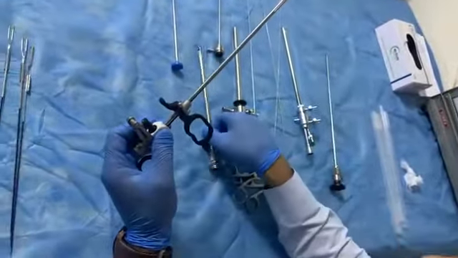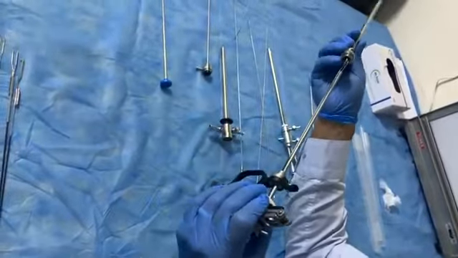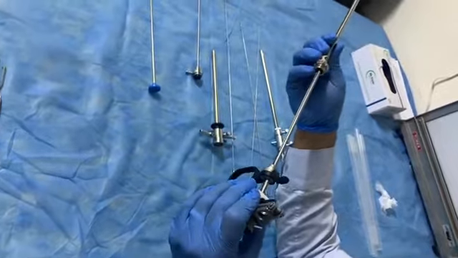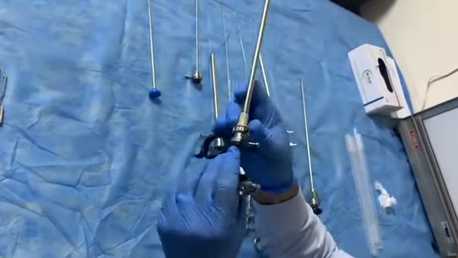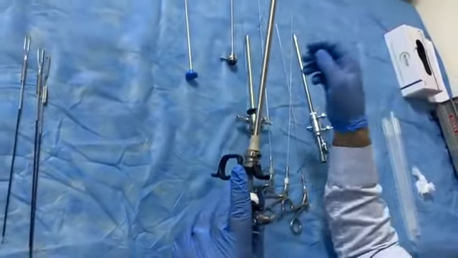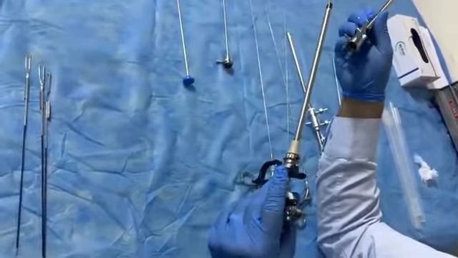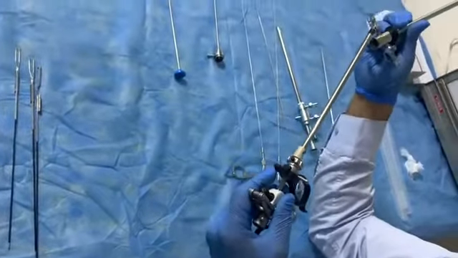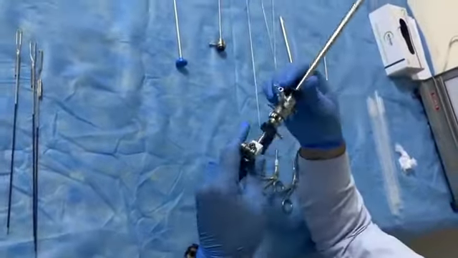After that, we put the inner sheath. This inner sheath. Clockwise, it's closed. After that, we will put the outer sheath. This outer sheath. Now it is okay.